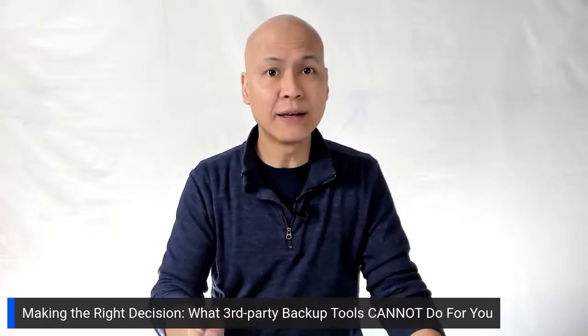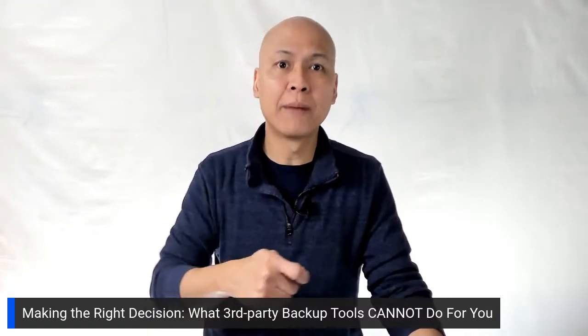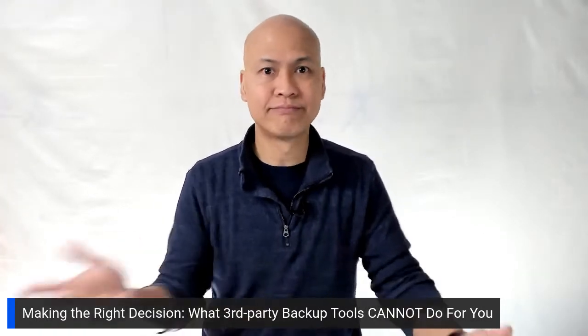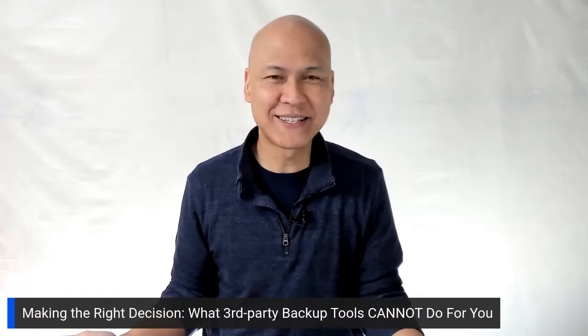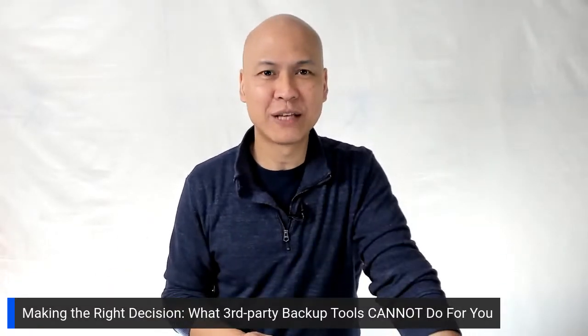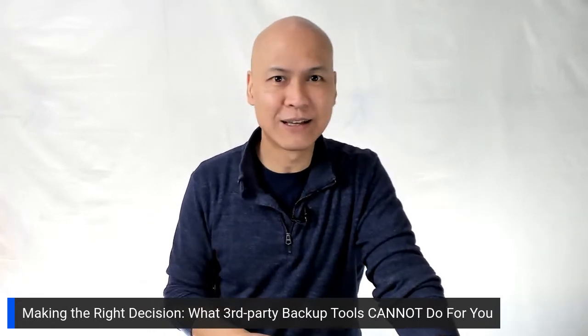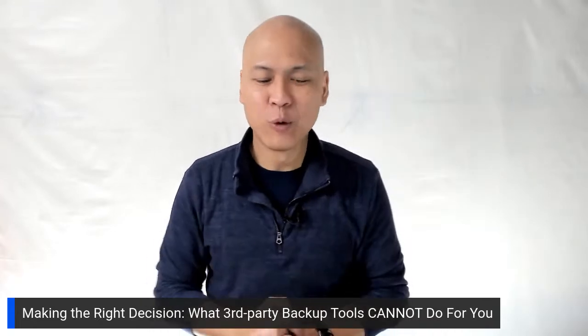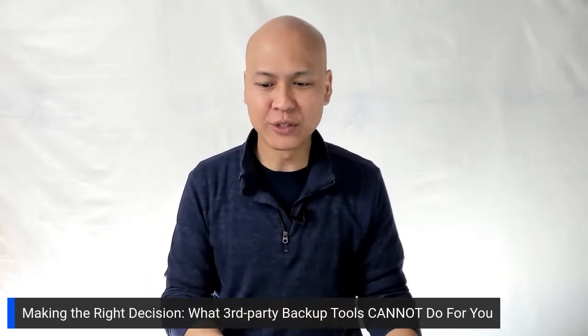They need them. It's just that sometimes we're giving them more than enough permissions, and then all of a sudden they make mistakes that would cost the entire production databases to get screwed, right? So those are what your third-party backup tools cannot do for you.